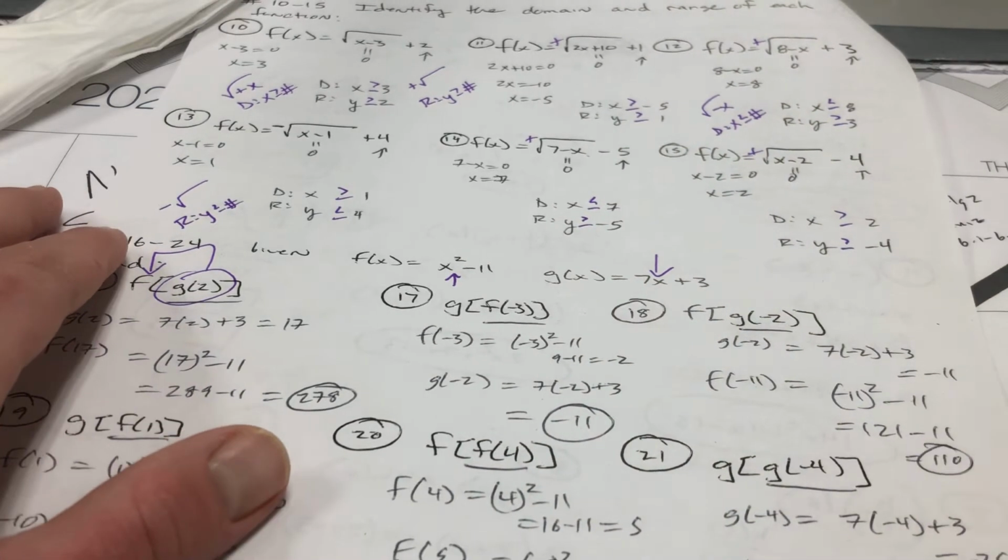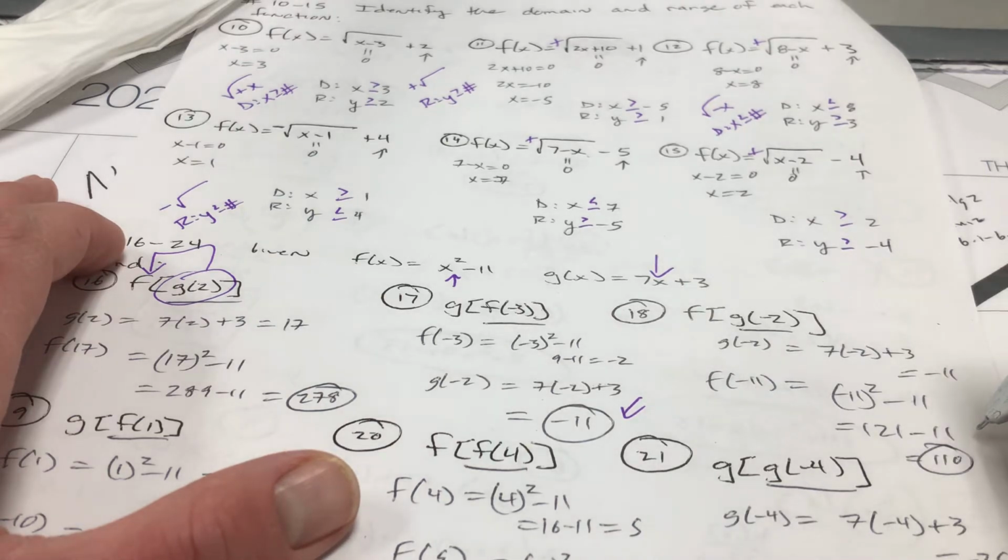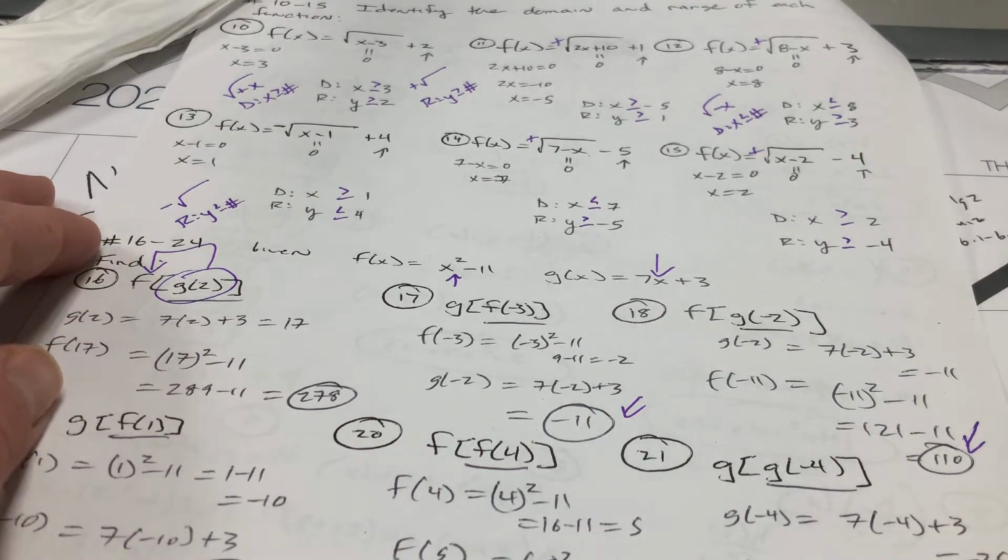Same type of deal in 17 and 18, mostly just check your work here. We'll talk about these again in class. That's the answer to 17. That's the answer to 18.